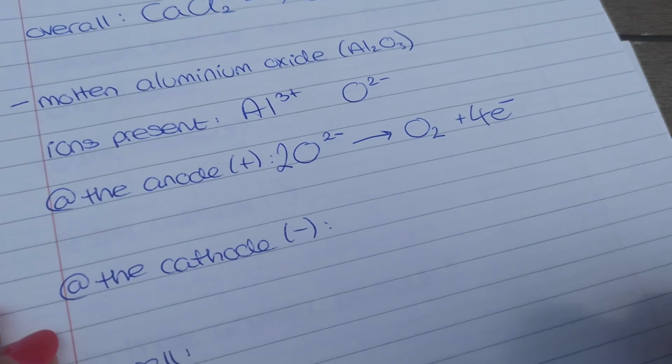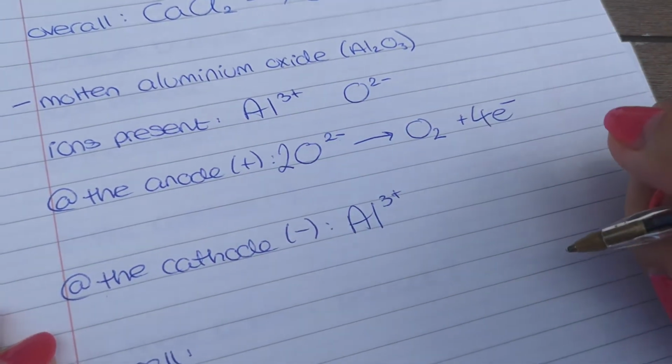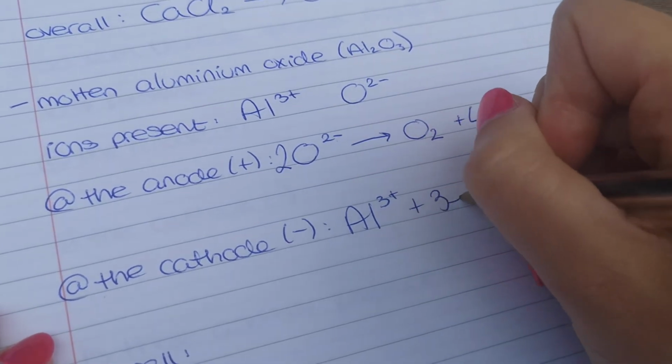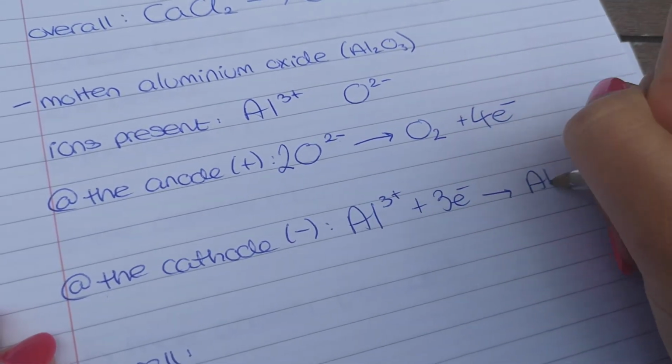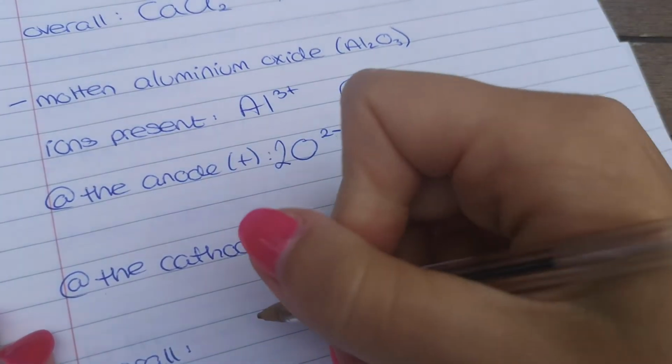At the cathode, that's my negative electrode, that's where my aluminium will be attracted. So my Al3+. To get back to being normal aluminium, it's going to need to gain 3 electrons because it's got a 3+ charge. And we can again write an overall equation here.